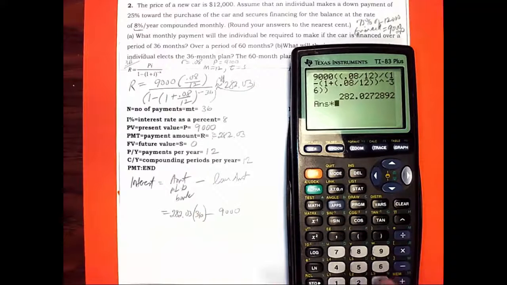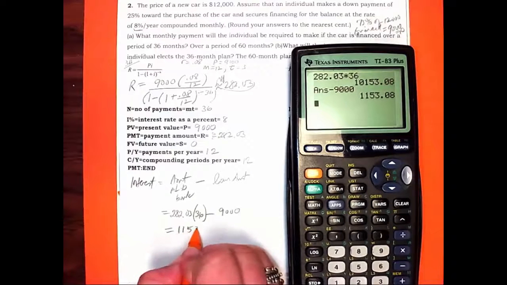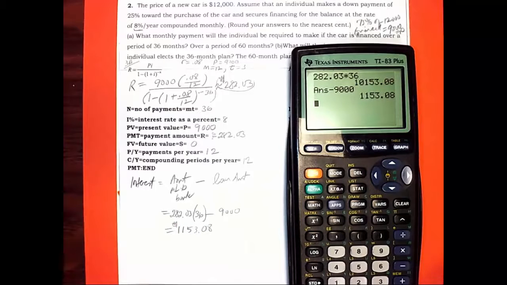So times 36, let's go ahead and round that. 282.03, and take away 9,000. Looks like we paid $1,153.08 in interest.